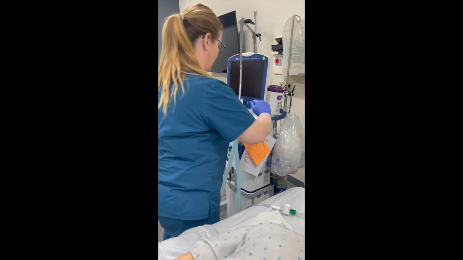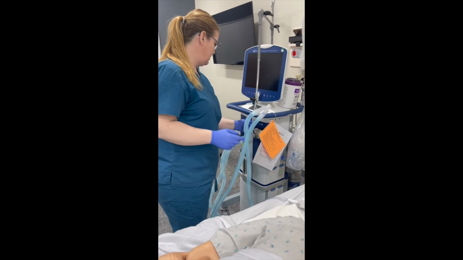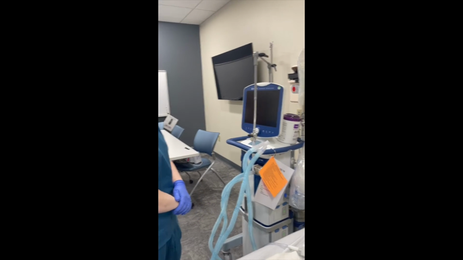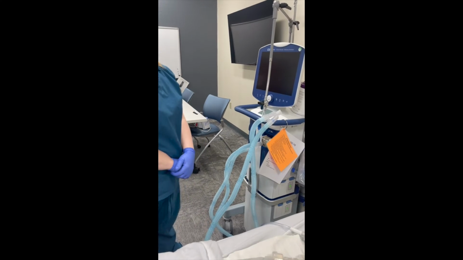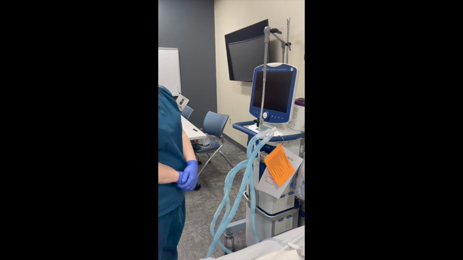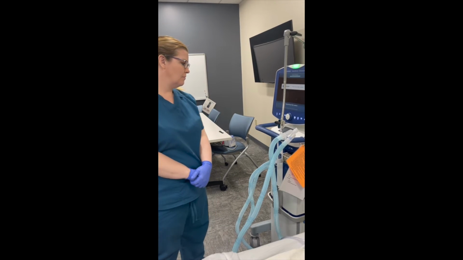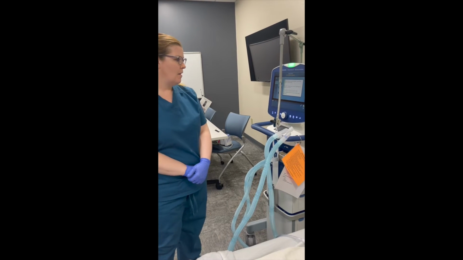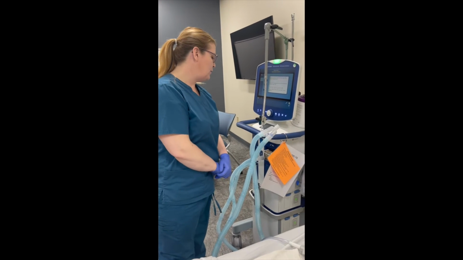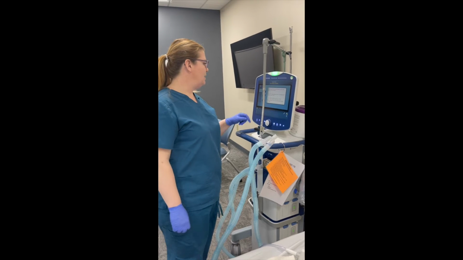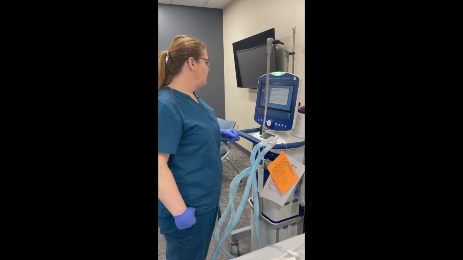Go ahead, disconnect this, turn our vent on. Okay, so our SST was performed. Our SST did pass, so we're gonna go new patient.